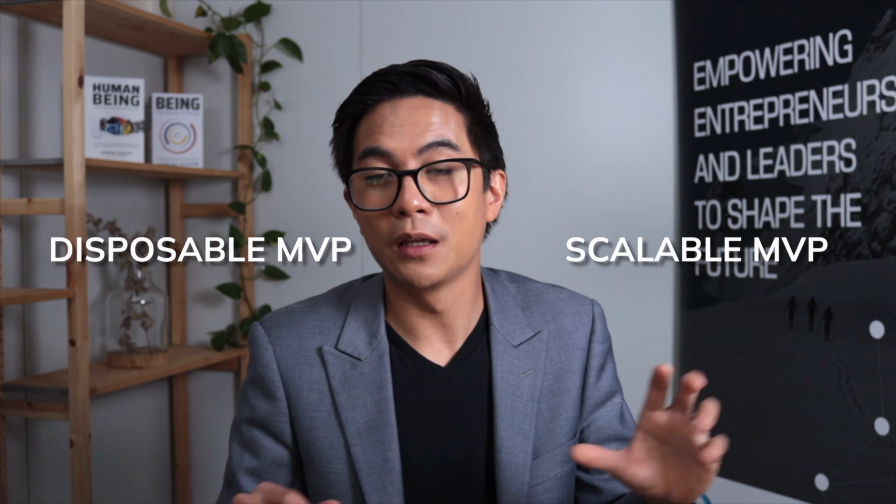Your scalable MVP is you building the first version of your product. It might have between 3 to 5 features on it, but the difference is that it's got the base infrastructure that you can stack on top of it and grow on top of more and more. It's going to be the thing that serves millions and millions of users. You're not going to have to chuck it away.